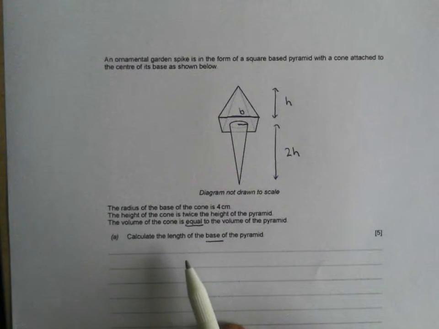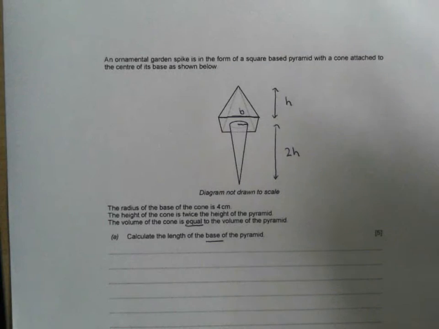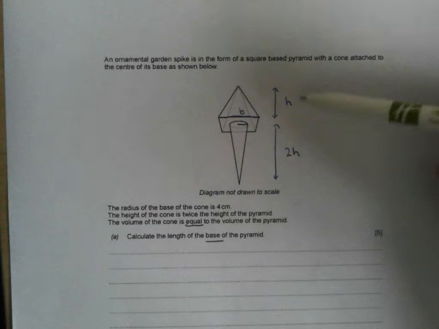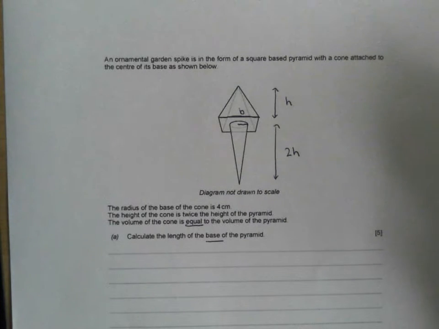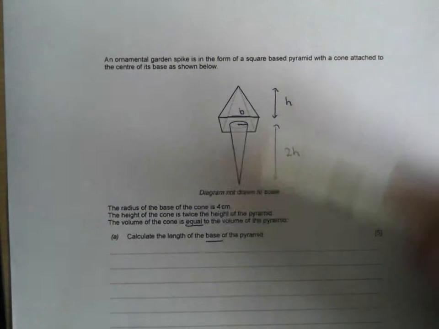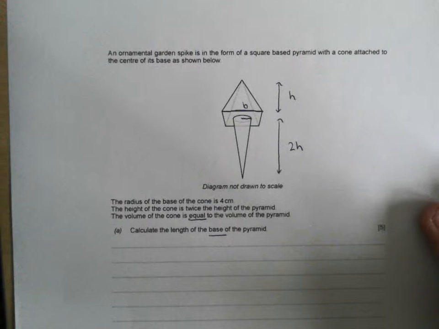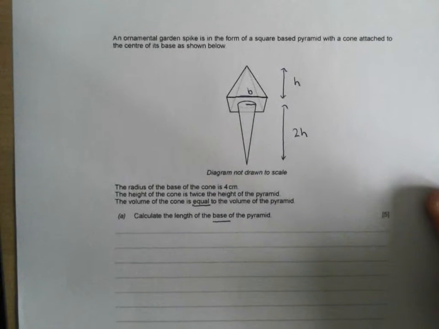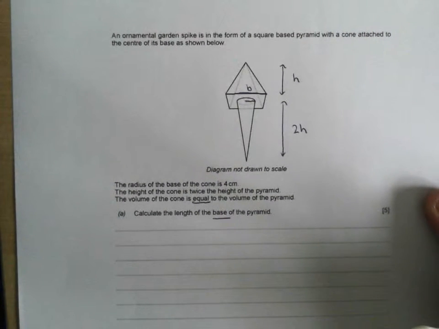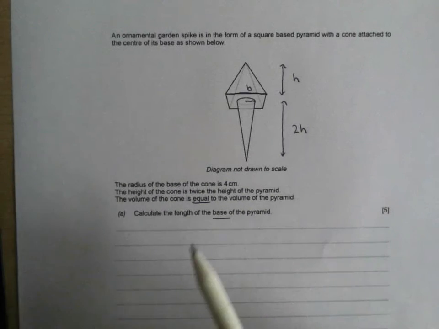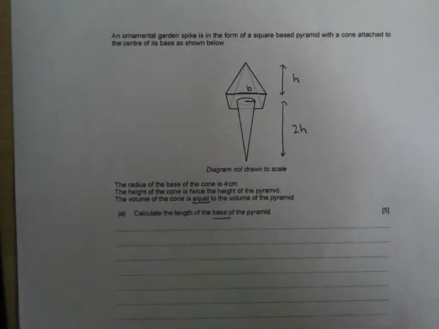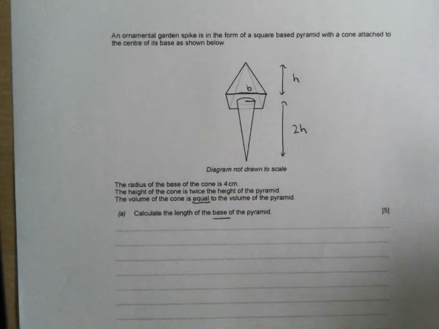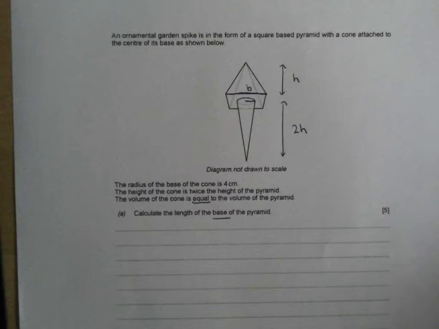Now, it's slightly awkward, this question, in the sense that we don't know what the heights are, but that actually works out quite nice because it means things start to disappear and we don't have to worry about nasty decimals a bit later on. This is the kind of question that scares a lot of students, and it's scaring me a little bit because I'm not entirely sure I'm going to get this right, but let's work it through step by step and see how we go. So we know the volume of the cone is equal to the volume of the pyramid. So let's work out the volume of the cone.